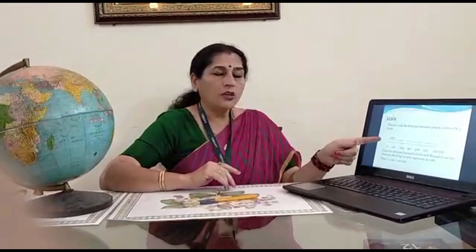So the distance between Bhopal and Delhi is shown as 1 centimeter here. Am I clear? 100 kilometers is shown as 1 centimeter. So I think we are familiar now with what a scale is and how we read it to help us know the distance between places on a map.